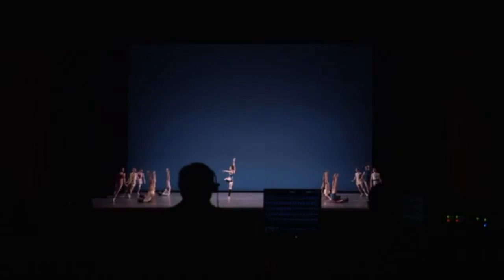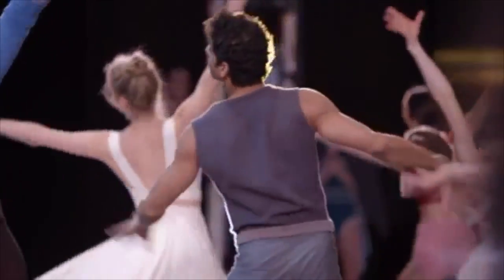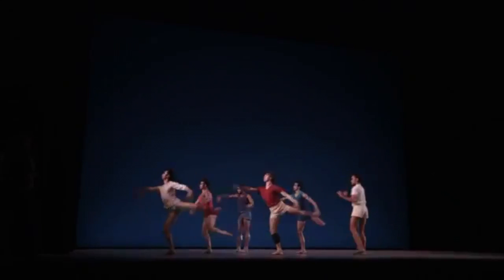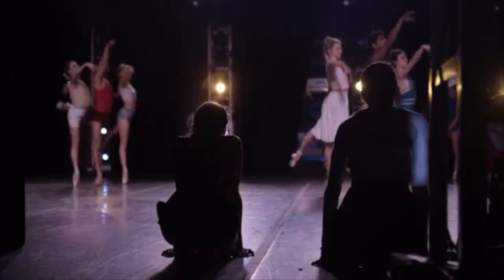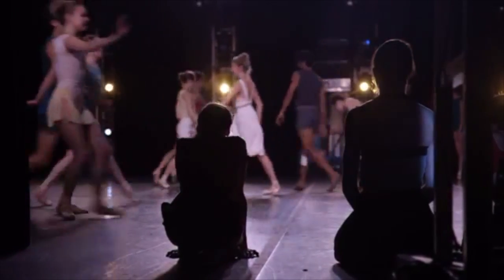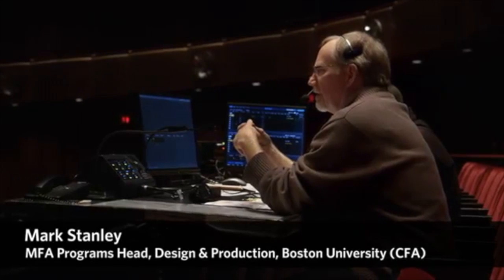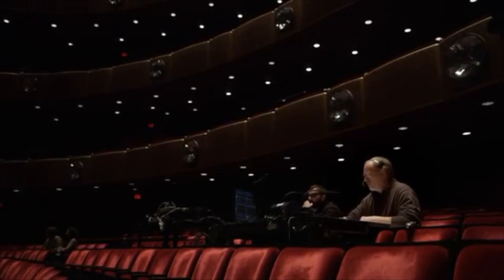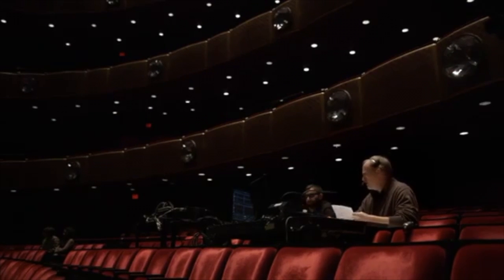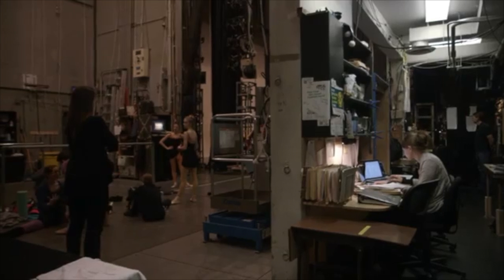Light is to dance like water is to fish. It creates the mood, it creates an environment, it makes commentary on space and time, and without it, would the dance be interesting? Sure, dance is always interesting, but the light is what gives it kind of a character and a place. I'm Mark Stanley. I'm head of the MFA Design and Production program, as well as resident designer for New York City Ballet. Let's go to Q1 if we're already at New York City Ballet.